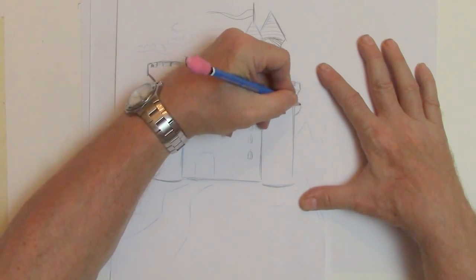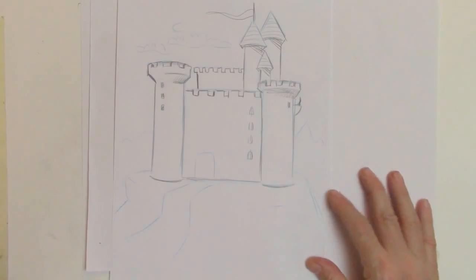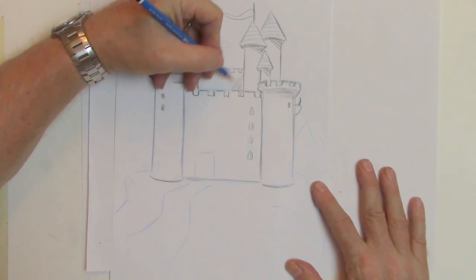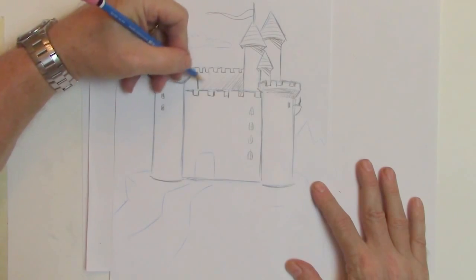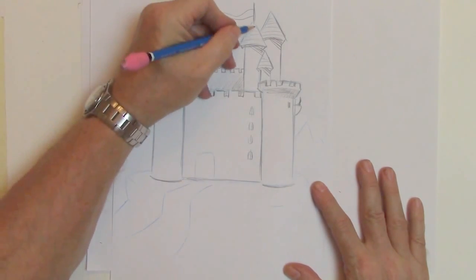Here is a tower for our damsel over here to look down from, like so. We're going to shade this slightly so it recedes from the front. And we're going to shade this also.